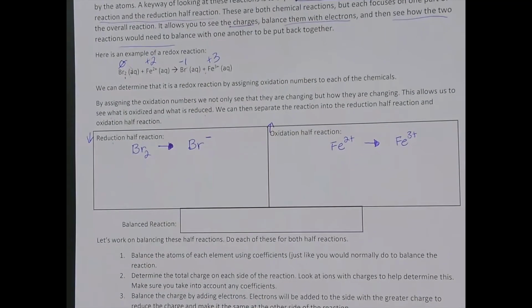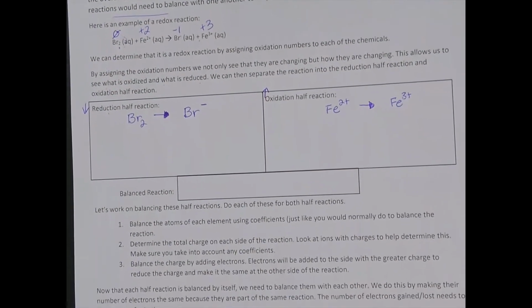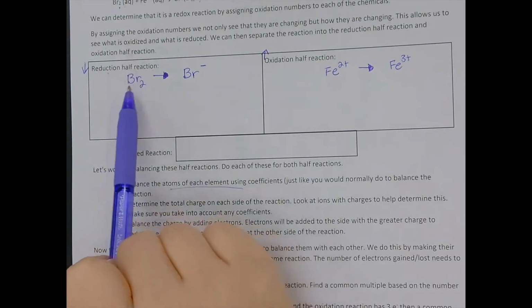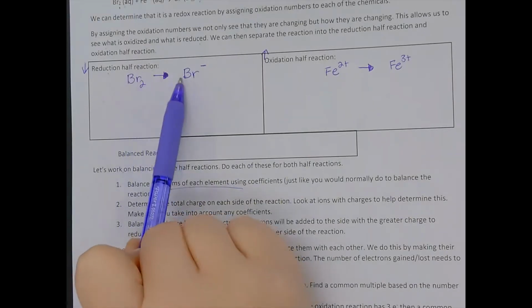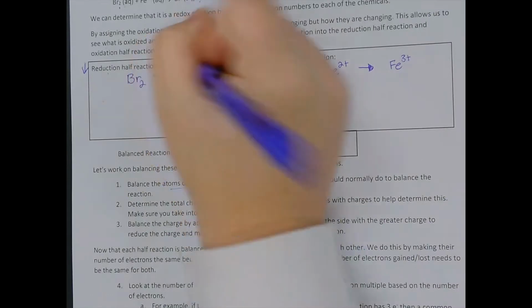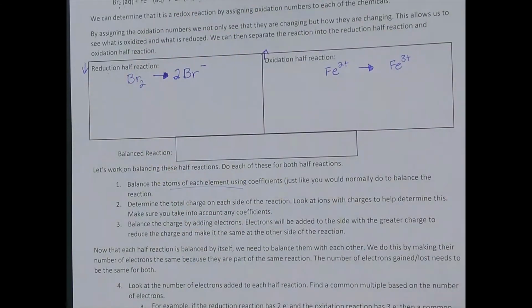And we're going to follow the steps below on your paper. So we're going to start with these 3 steps, and we're going to do it for each of the half reactions. First, we're going to balance the atoms of each element using coefficients. This is exactly what we've done when we've balanced every other reaction that we've ever done. So we can see there's 2 bromine on the left here and only 1 on the right. So we would add a coefficient of 2 on that to balance our bromine atoms.